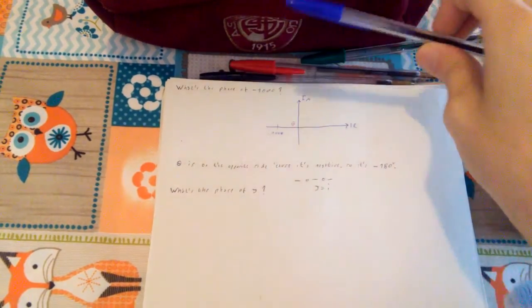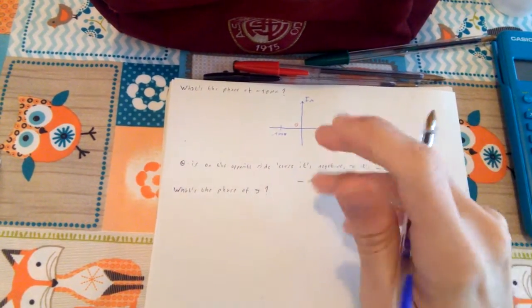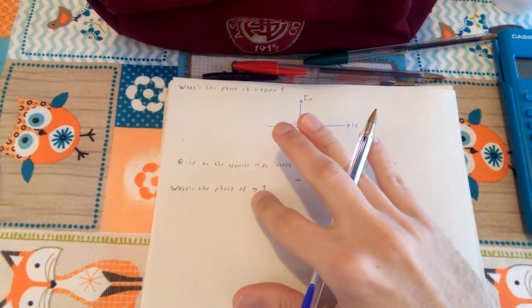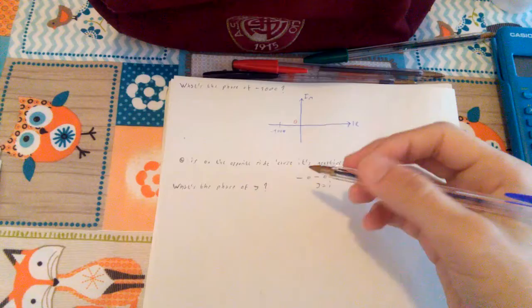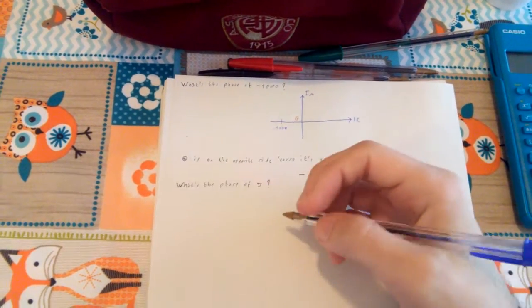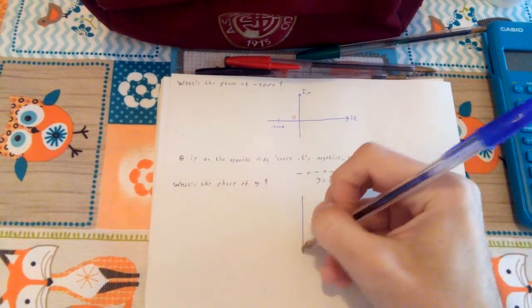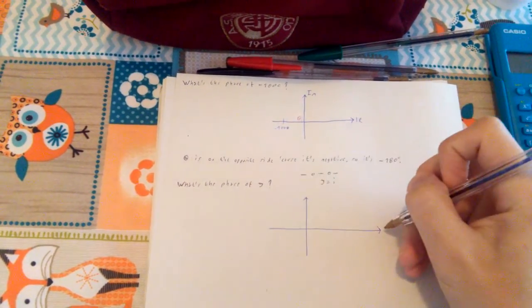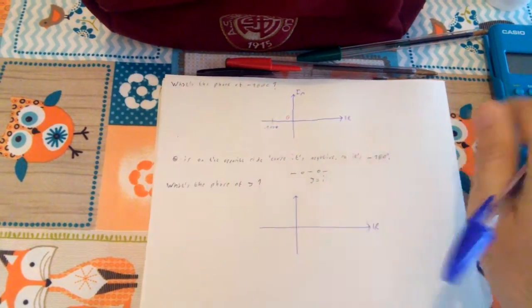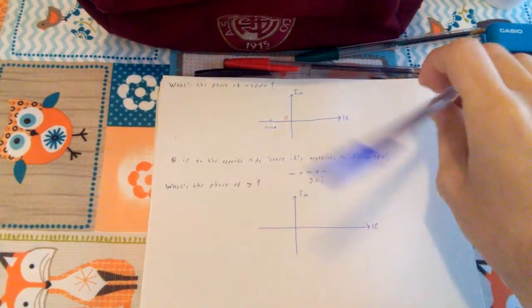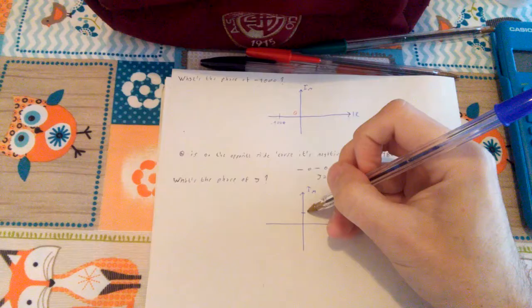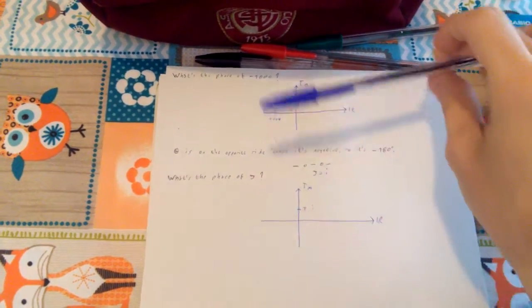What if I ask you what's the phase of an imaginary number? Just a complex number with just the imaginary part and without the real part. Well, let's draw our Gaussian plane. So we're going to have the real axis and the imaginary axis here, but in this case, we're just going to have j or i, call it whatever you want.